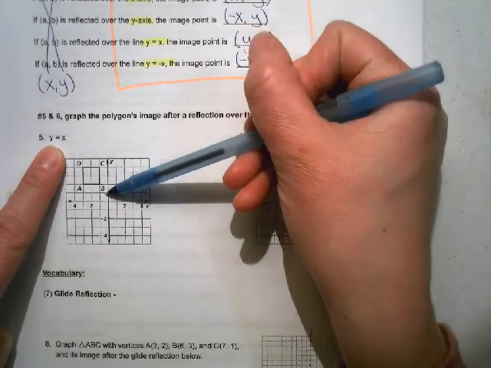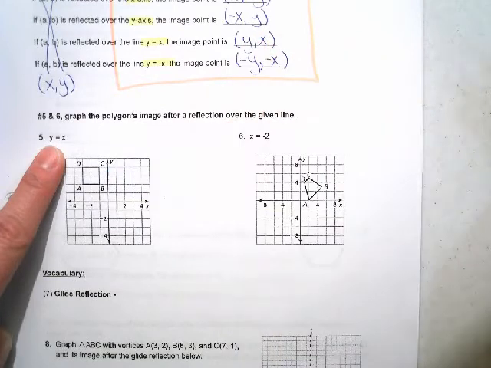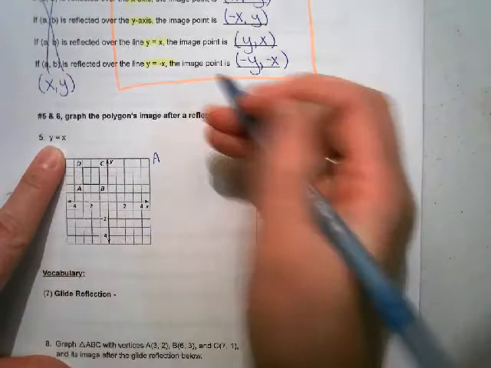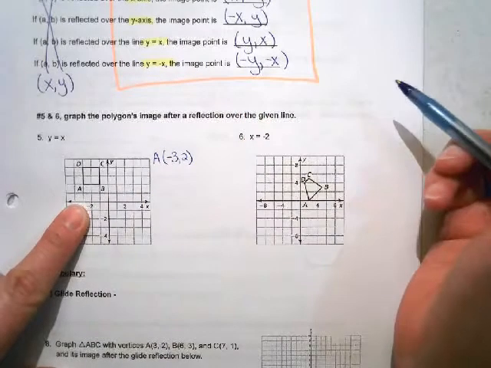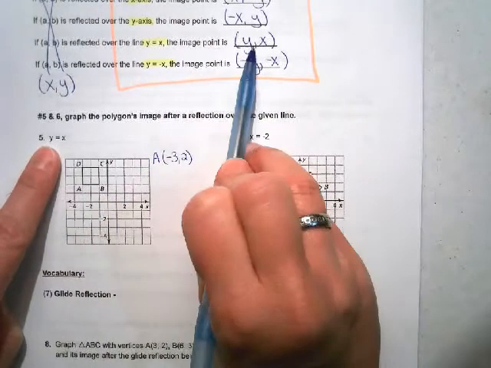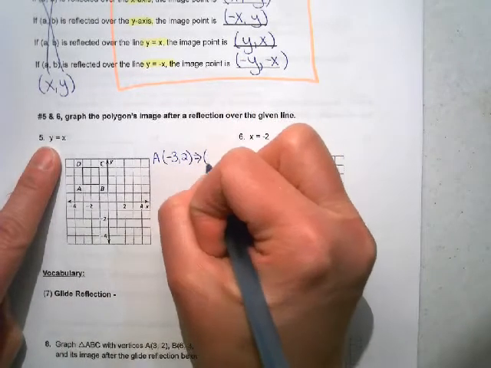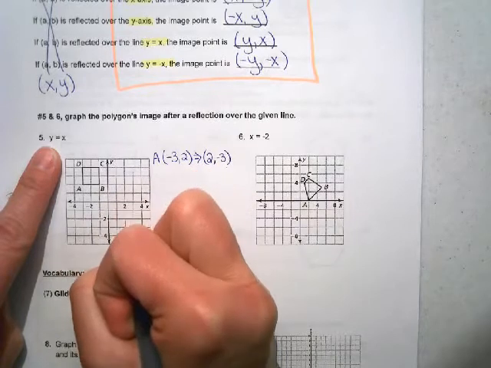So if we were looking at number 5, notice they're giving us this diagonal line. So we can either envision going straight across, or we could just take the coordinates of A. So if I take the coordinates, which is -3, 2, then for this rule, all I have to do is switch them.